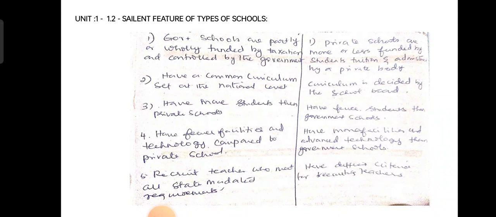That is applicable to everyone, but private schools have their own set, like nursery, LKG, UKG, and all these. They choose their own curriculum and syllabus. Okay, this is the private schools.